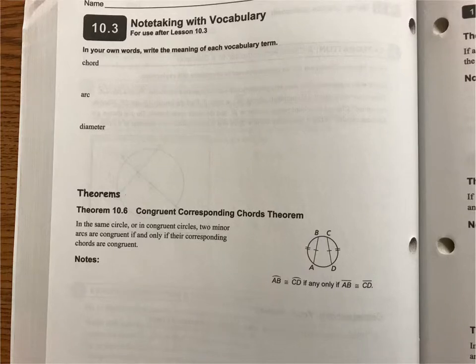All right, 10.3, let's get at it. Chord, arc and diameter. So you've already been shown what those three things are. Those are the most important things. We're going to be talking about those and what diameters do to all that stuff. So let's hit the theorems and get them out of the way.